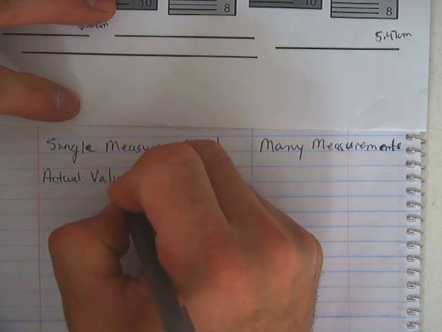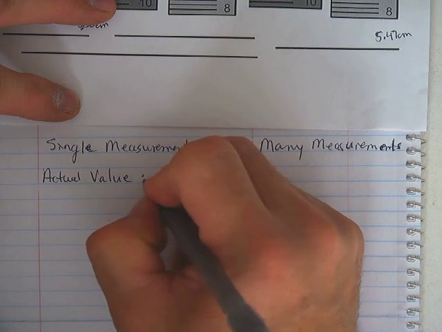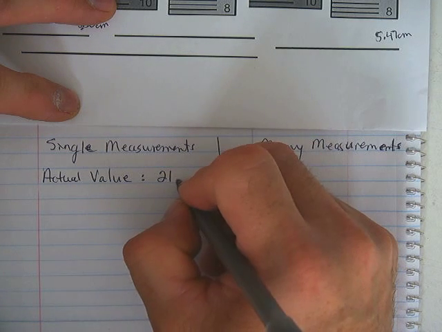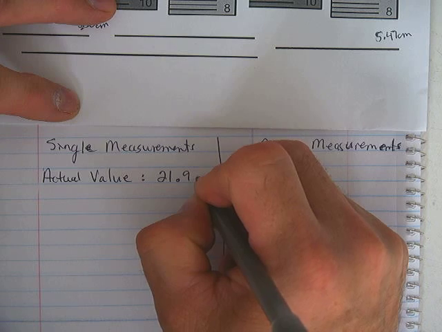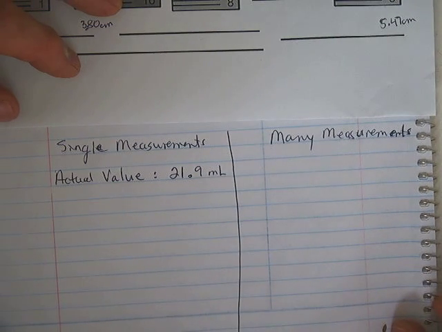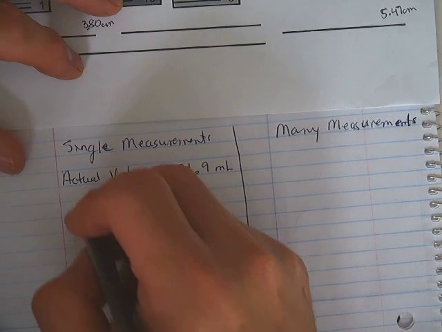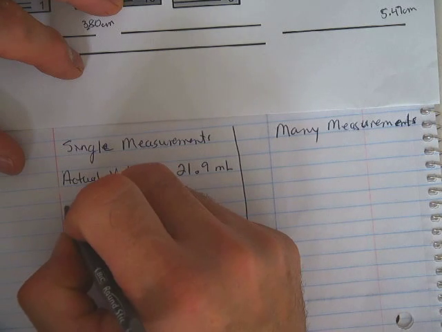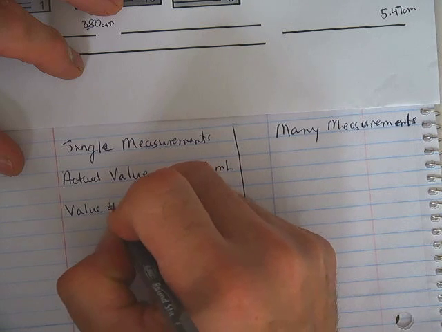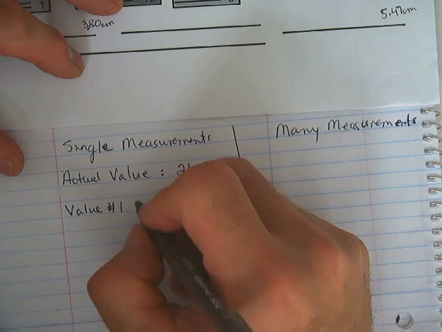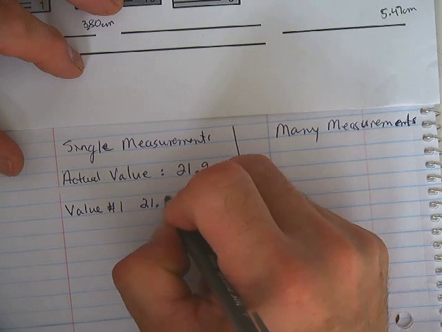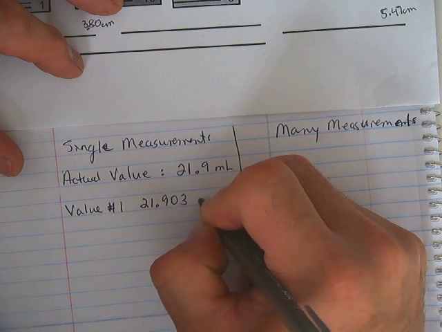Let's say we're trying to measure some amount of liquid. The actual value that is really in there, and I know that from some sort of thing that I've done, is 21.9 milliliters. Let's say you've done one value that is 21.903.